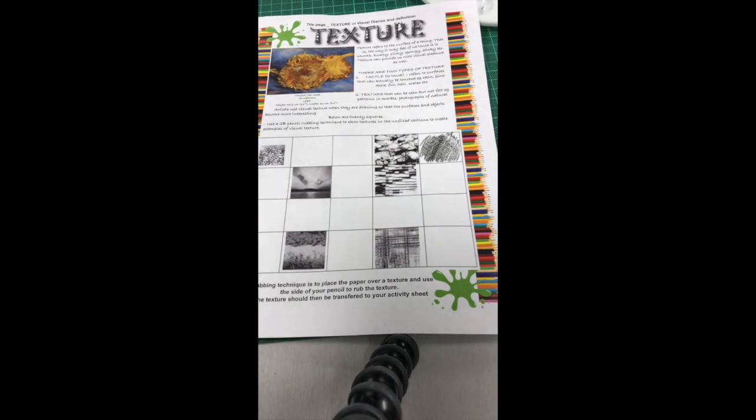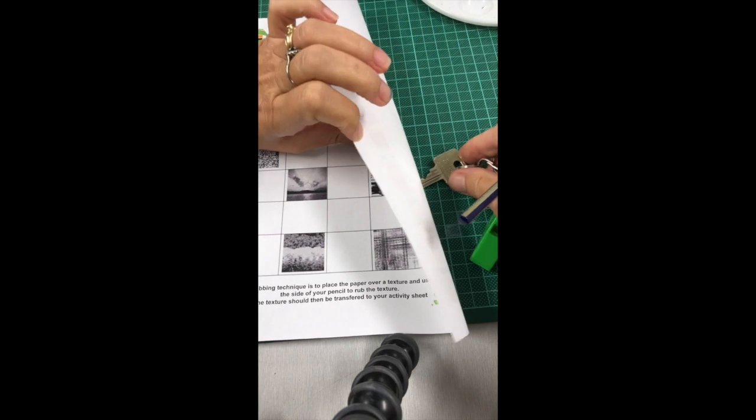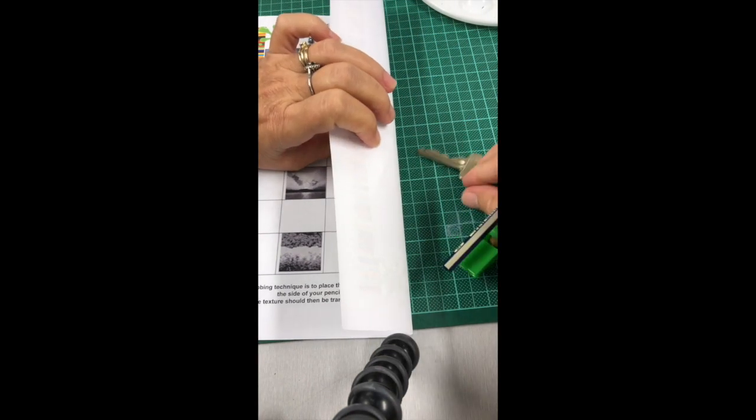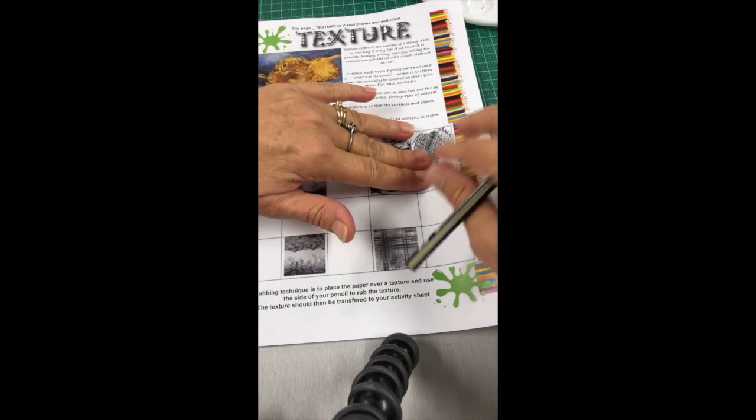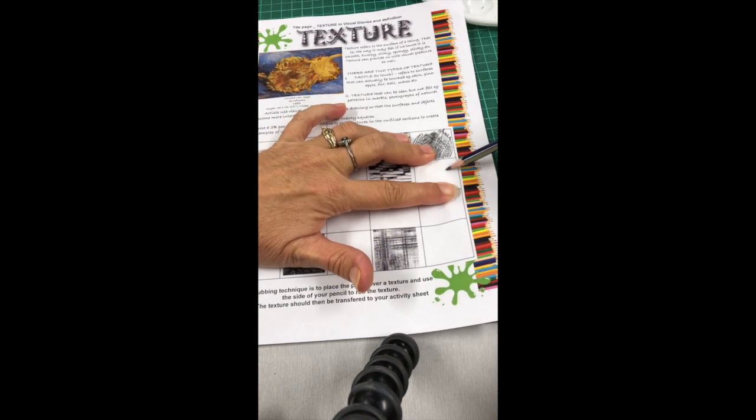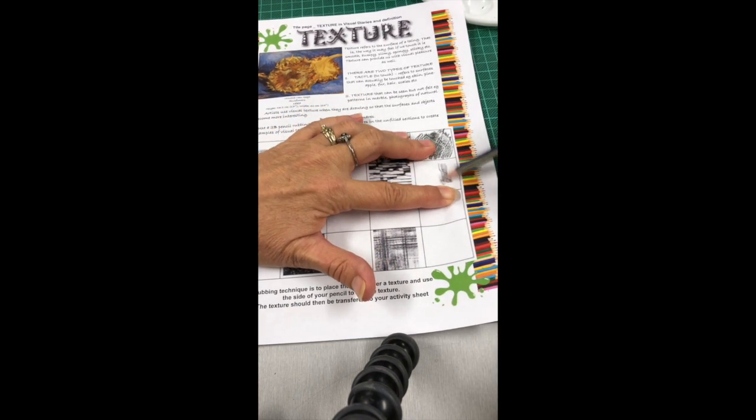So I've grabbed a key. And I'm doing the same thing. I'm placing it underneath the paper. I'm going to see if I can work out where it is on the square. So I feel it on the square. And I get the pencil.